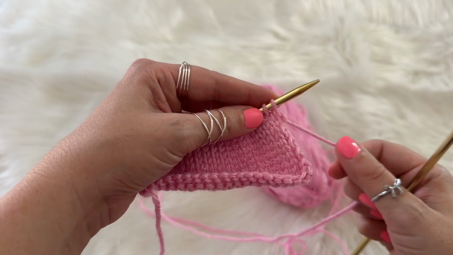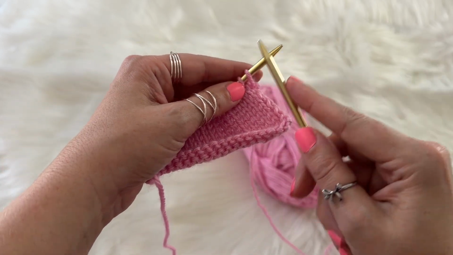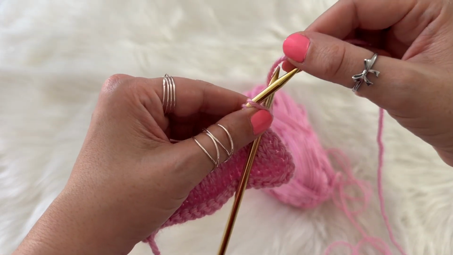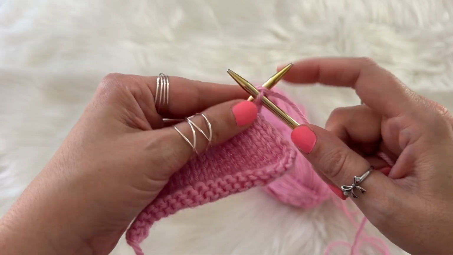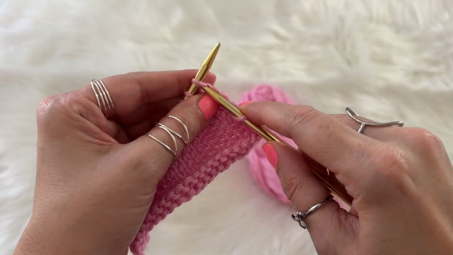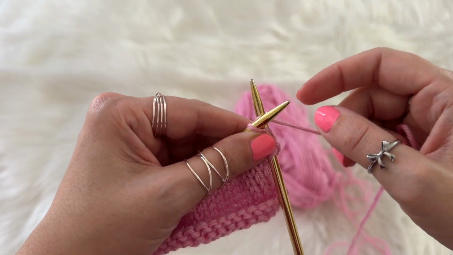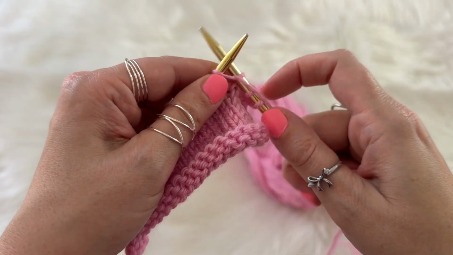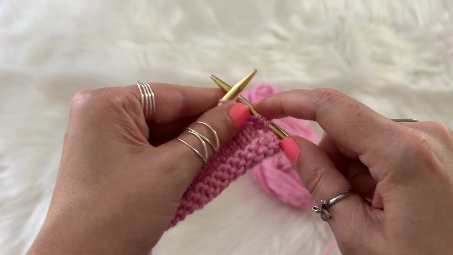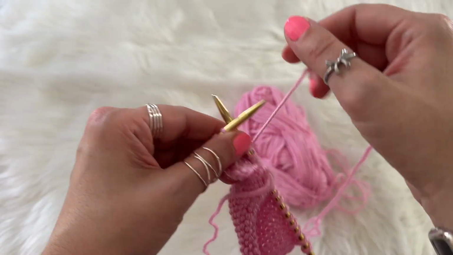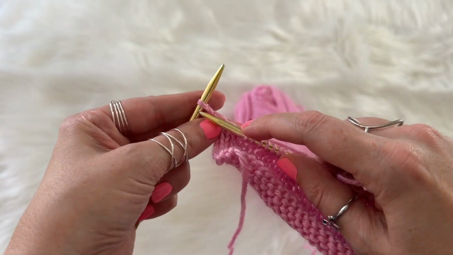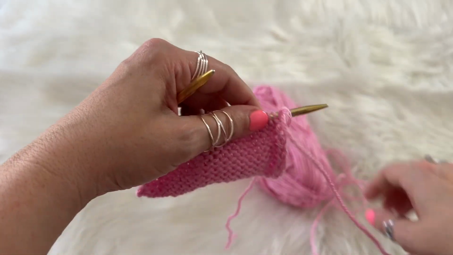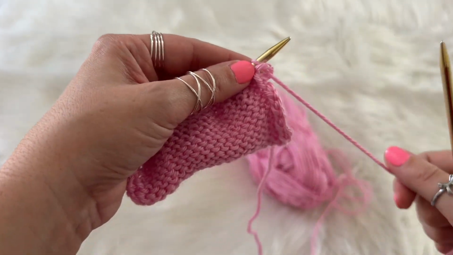So it's time for another row of just knits. Okay, and now the next row, we purl.